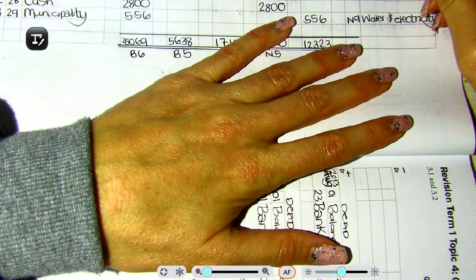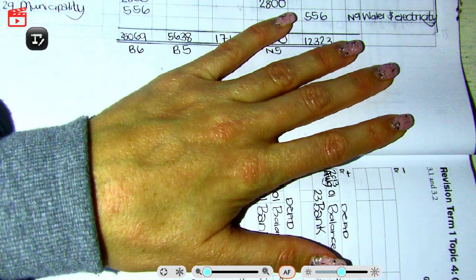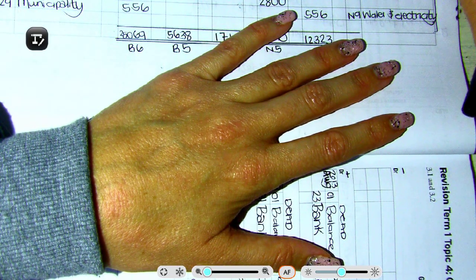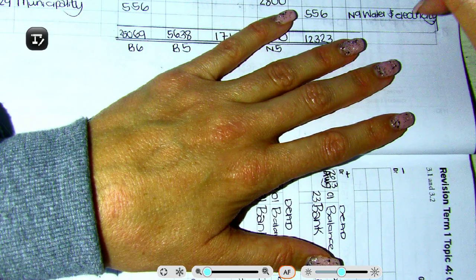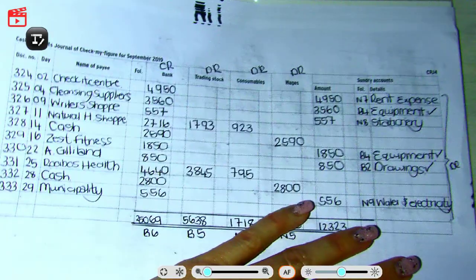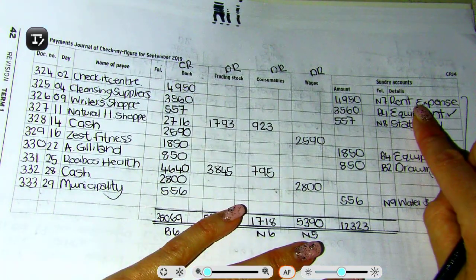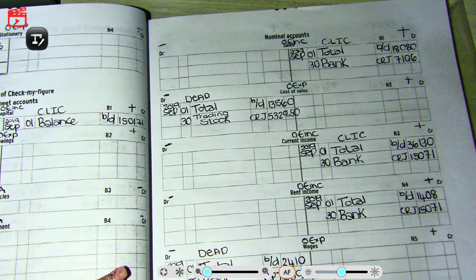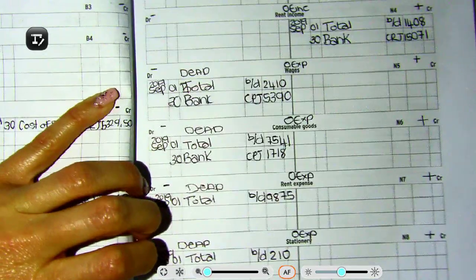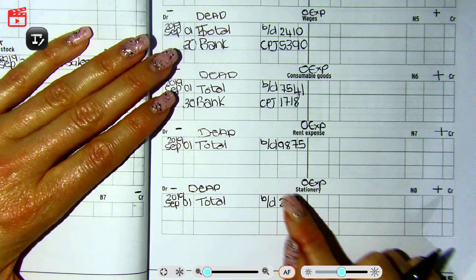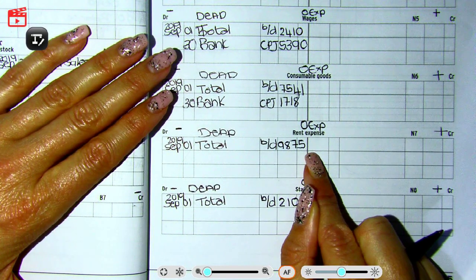Okay, now we can go to my nominal sheet. We can see we've got rent expense, stationery, and water and electricity. So I'm going to start with rent expense, which is on the 2nd. Rent expense is an owner's equity expense account. It will be found in my nominal sheet section. It is an expense. And what do expenses do to my owner's equity? They always decrease my owner's equity on the debit side.